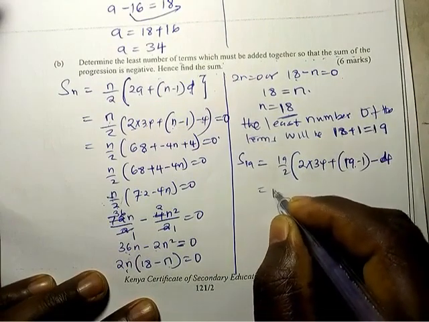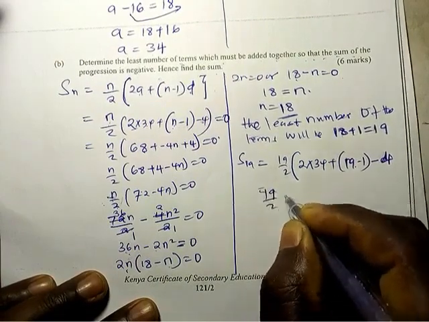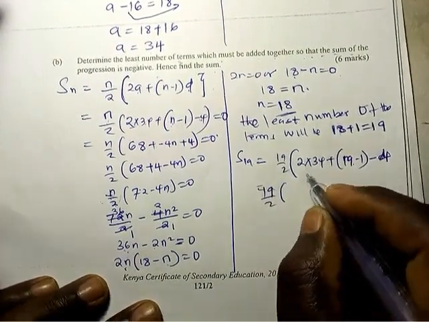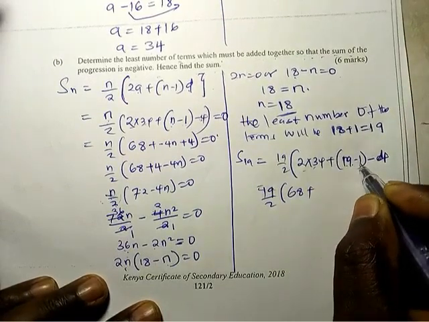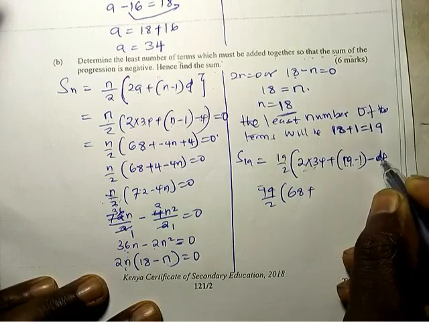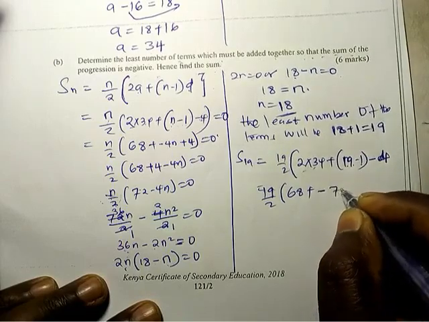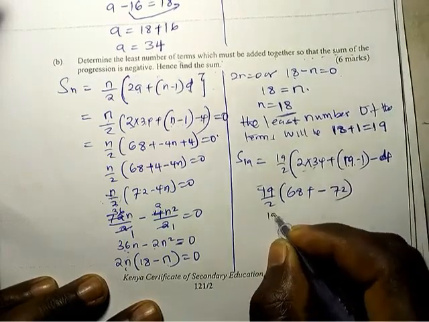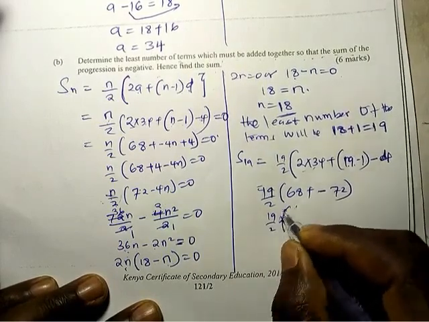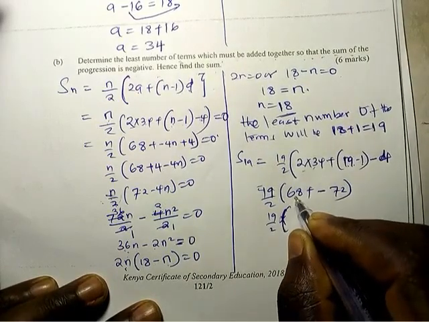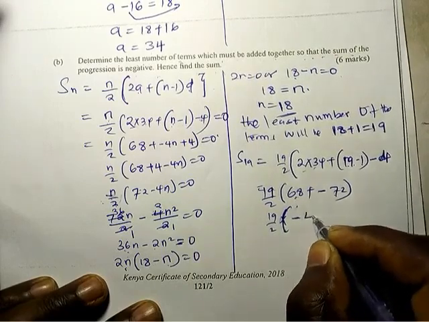And that is 19 over 2 into 68 plus 18 times negative 4, negative 72. So 19 over 2 times the bracket: 68 minus 72 is negative 4.